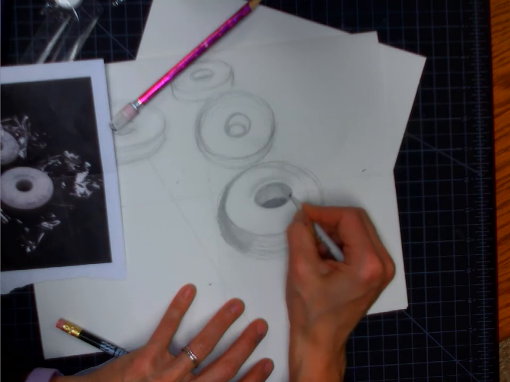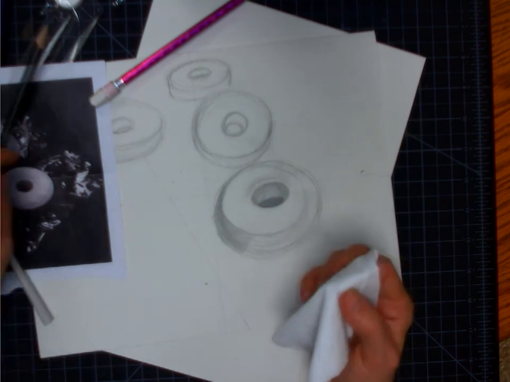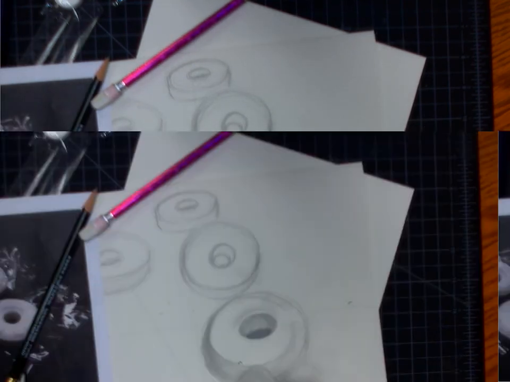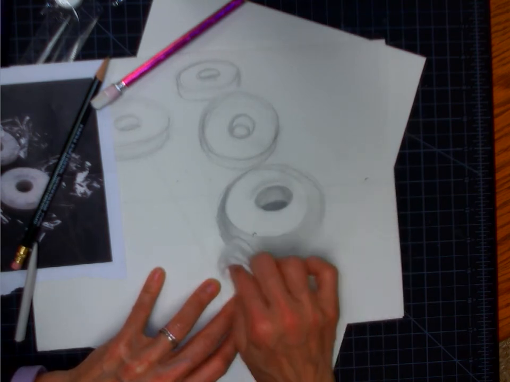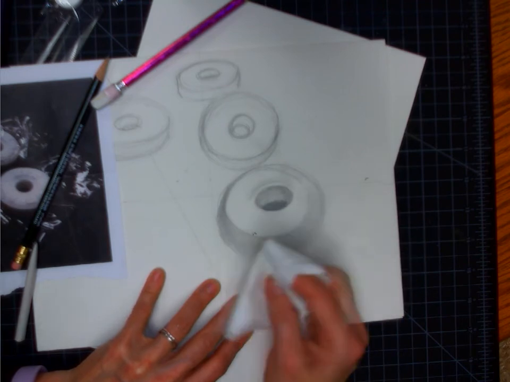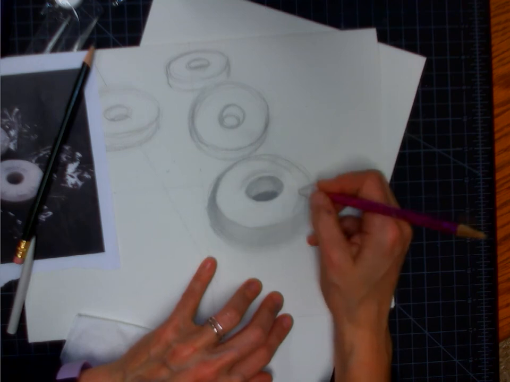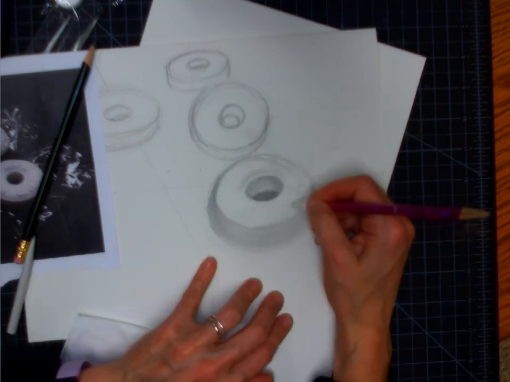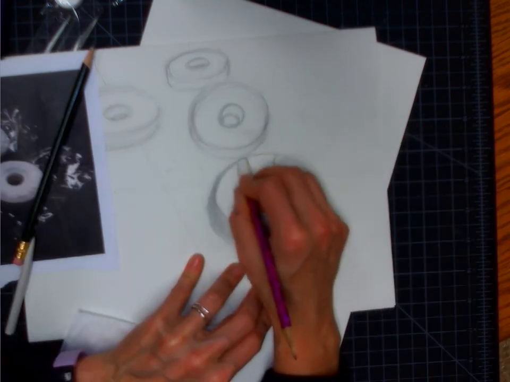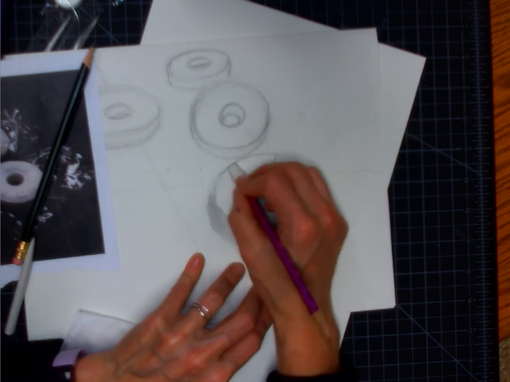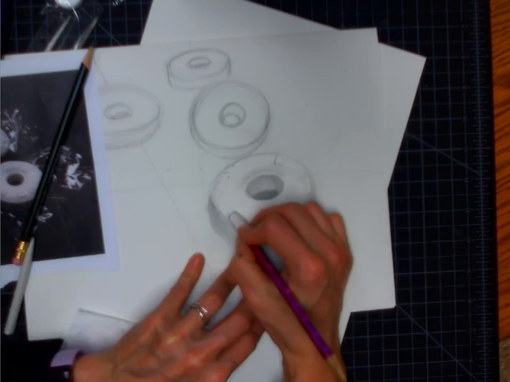Now, for those of you that don't have one of these, you can use a combination of a tissue to do this, and go get a Q-tip. You can use a Q-tip. That will help you as well. So, you know, back and forth, figure out what will work for you. And a lot of this becomes me just using my eraser as a drawing tool just as much as I'm using my pencil as a drawing tool.